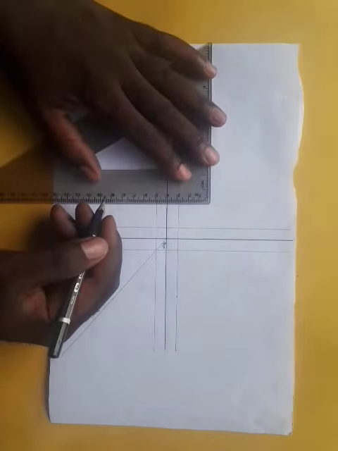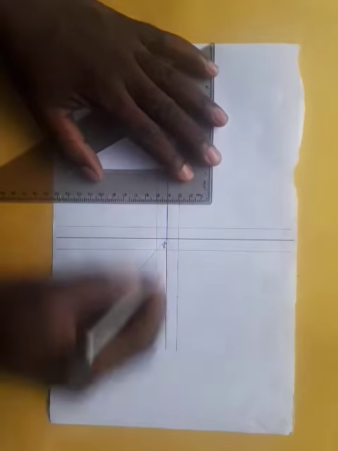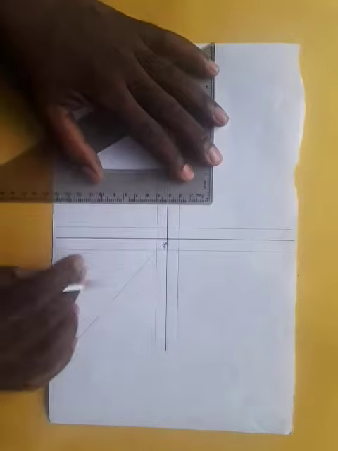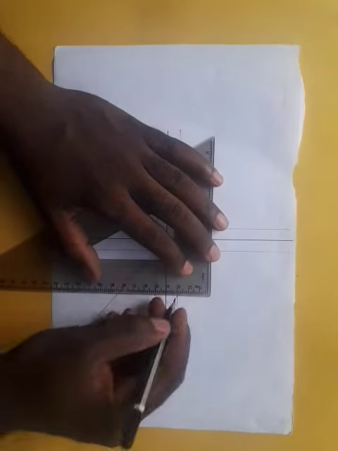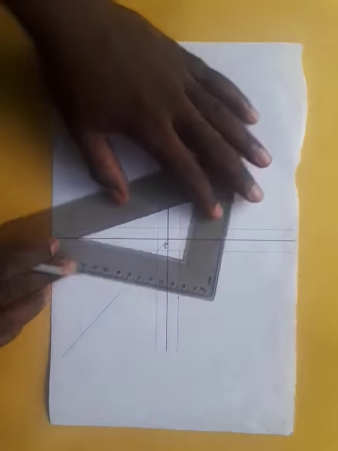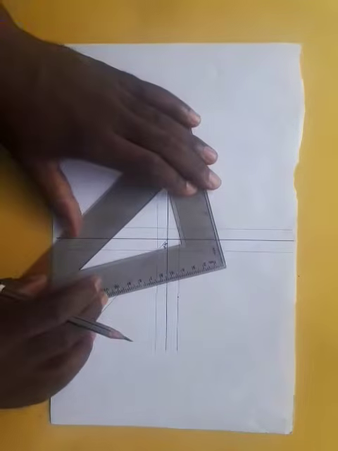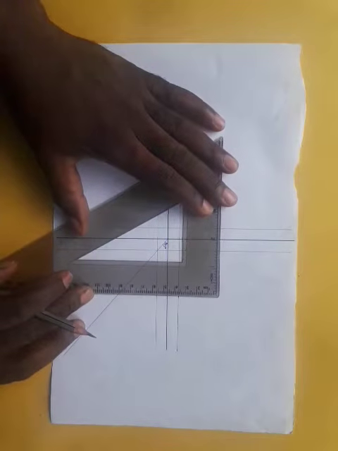Place your ruler. You measure 1 centimeter up from the horizontal line, 1 centimeter down. Then here, 1 centimeter up, 1 centimeter down. Remember, your ruler must be straight. Okay? We don't want to have a situation like this, measuring 1 centimeter, that will be wrong. Or like this. So it should be what? Straight. All right?